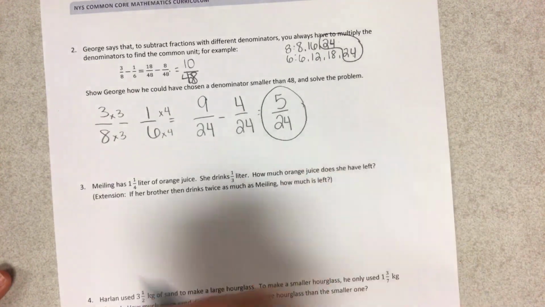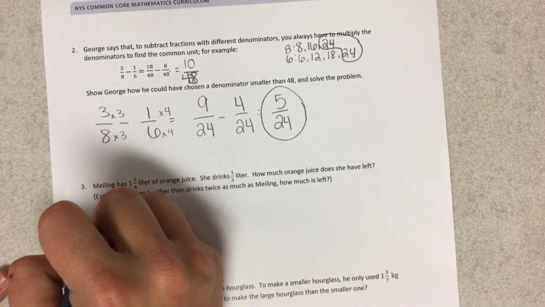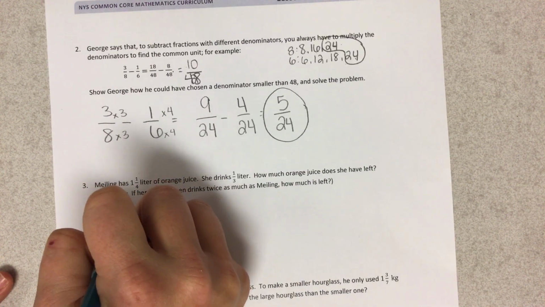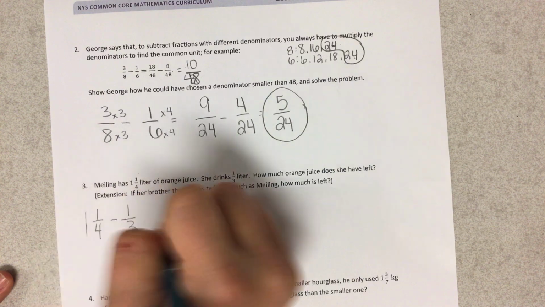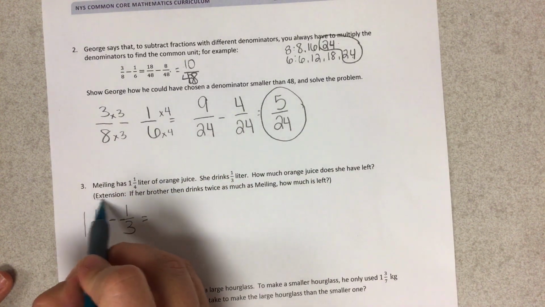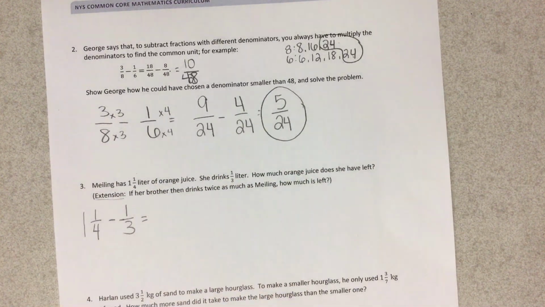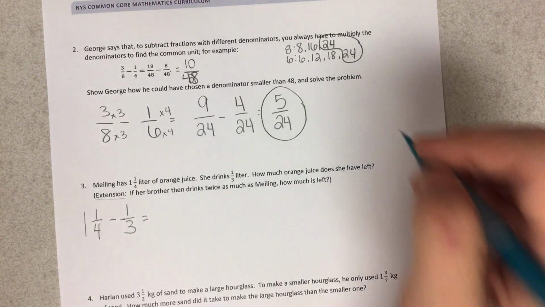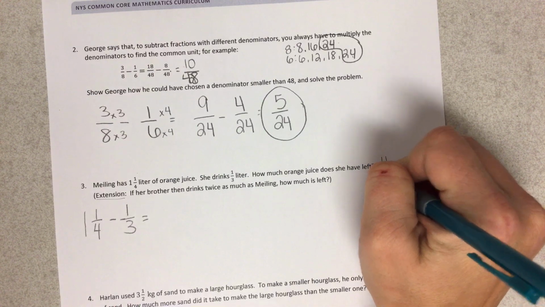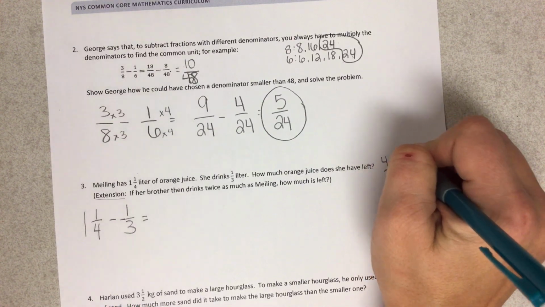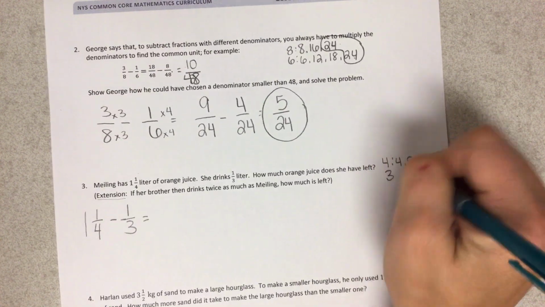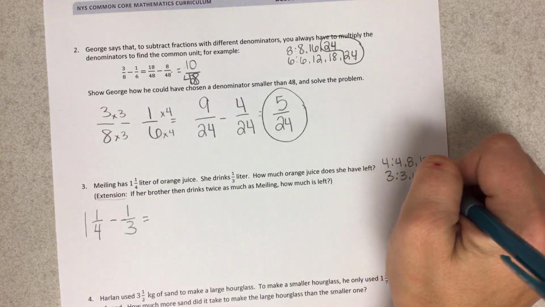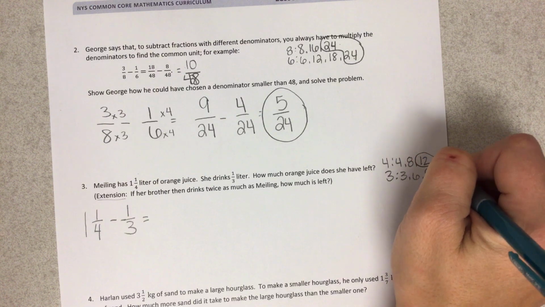All right, so Mei Ling has 1/4 of a liter of orange juice, and she drinks 1/3 of a liter. I want to know how much she has left. Okay, let's kind of wait for this extension until we have solved it, and then we'll talk about that extension question. So first of all, I want to find that common denominator. If I have 4 and 3, I'm going to count by 4, 8, 12. I'm going to stop there because already right now, I know that 12 is going to be that common denominator.